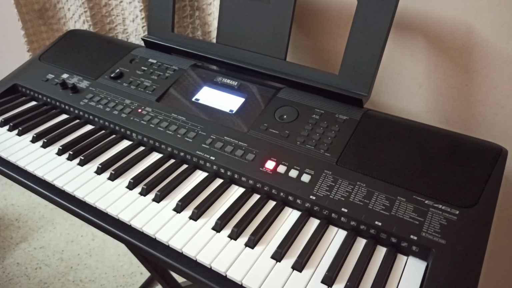Press the execute button to delete your desired audio track. Okay, so now we have looked at how we can record our songs into the keyboard and into the USB stick. So now let us get into the third method of recording our favorite songs.